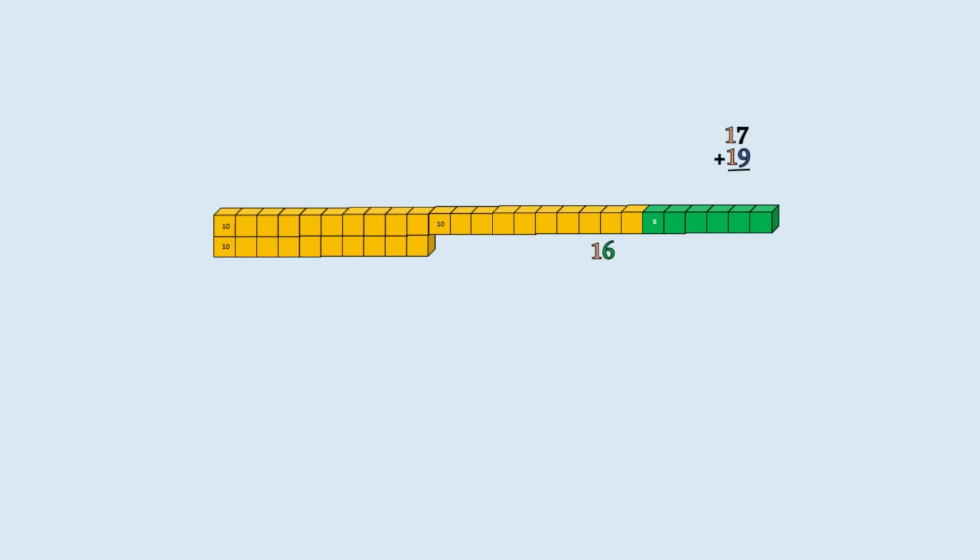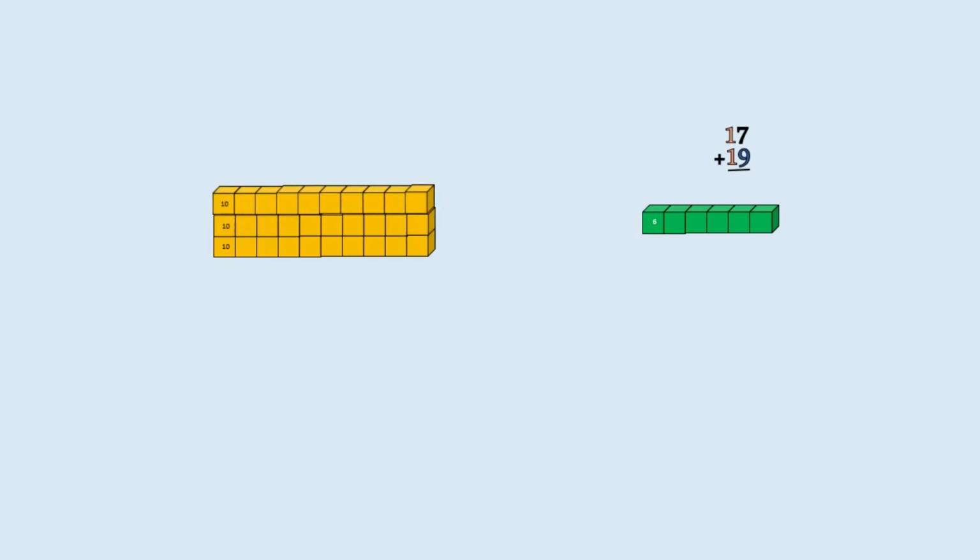Next, remove the orange from the group making 16 and place it on top of the 2 other orange bars. As you do this, say, here I am taking the 1 10 in 16 and putting it in the tens column, and that leaves 6 ones behind in the ones column.